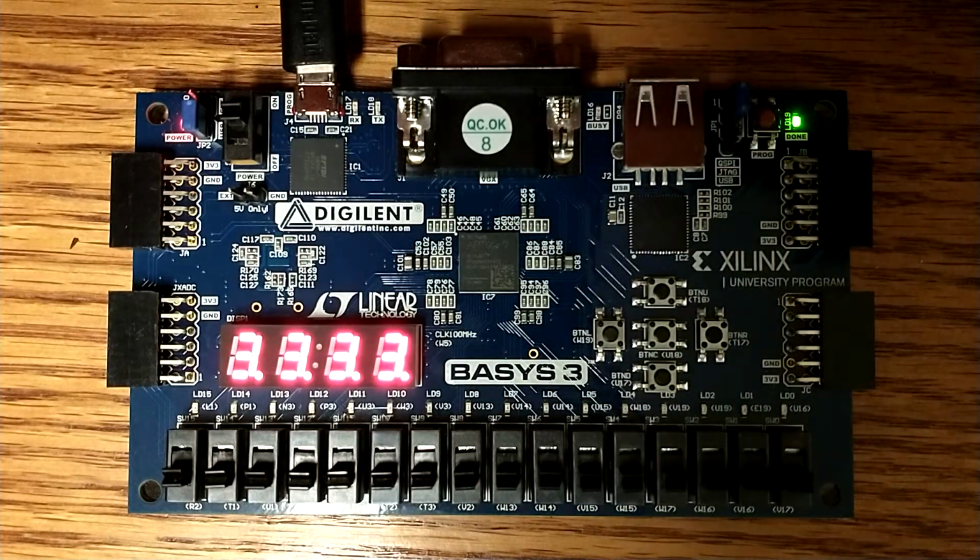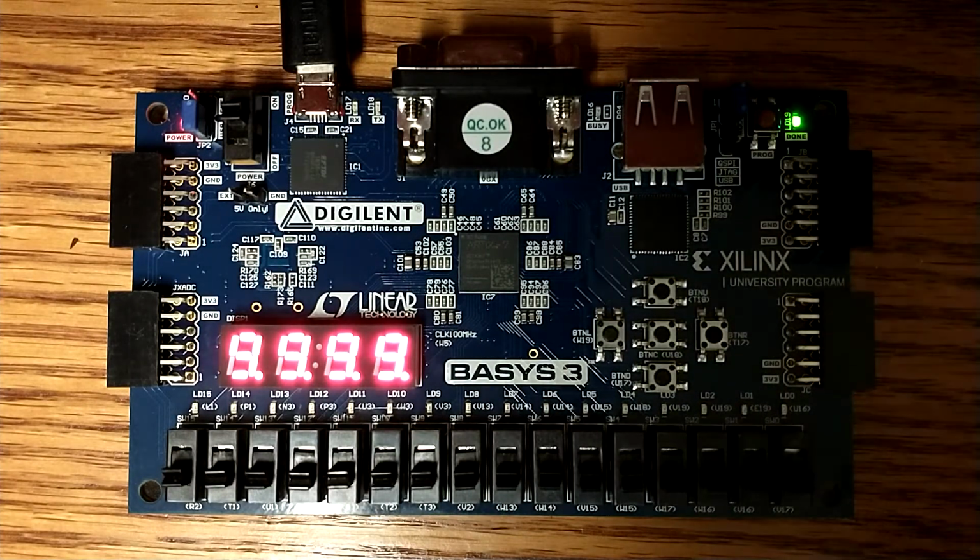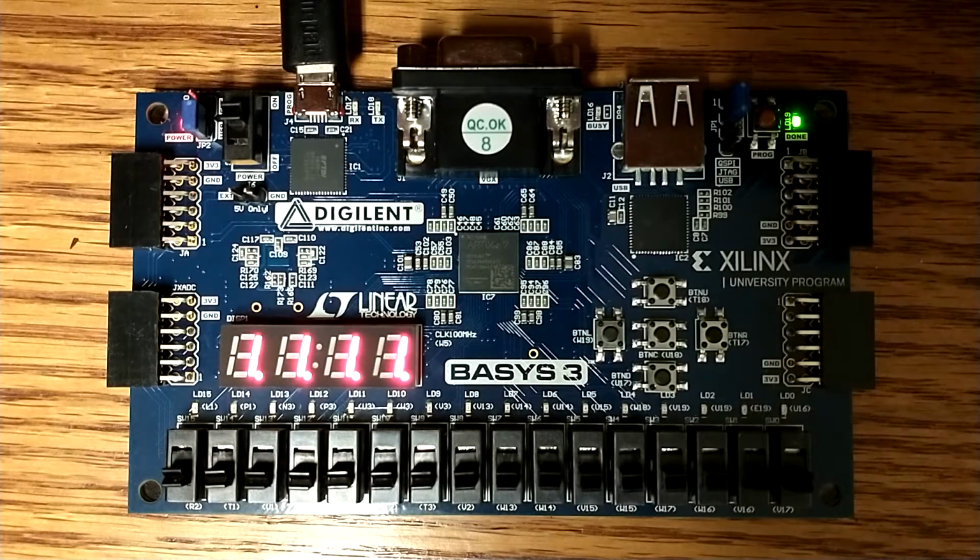So we'll start out with this basic default bit stream that you get when you first power the board on. What's immediately going on is you can see that on the 7-segment displays, you just have this pattern that counts up about every second or so, counts up till 9, and then it wraps back around to 0.